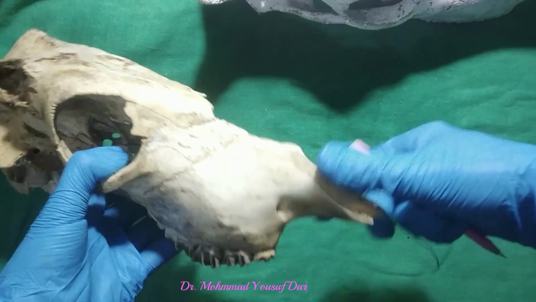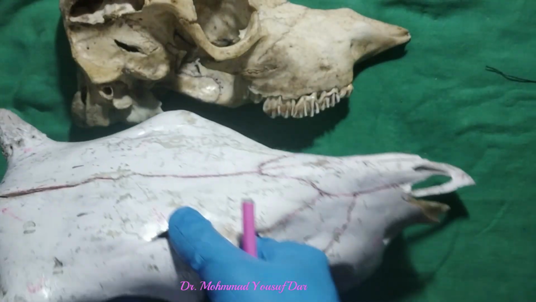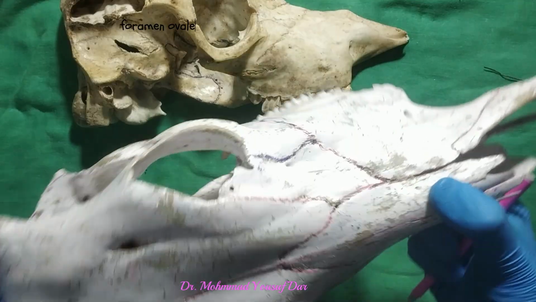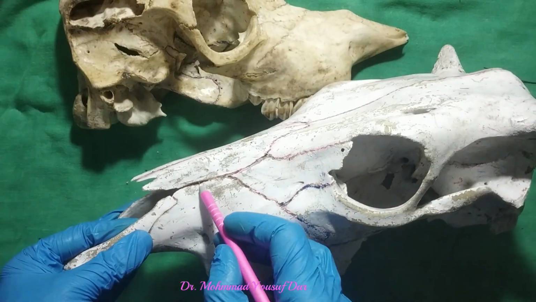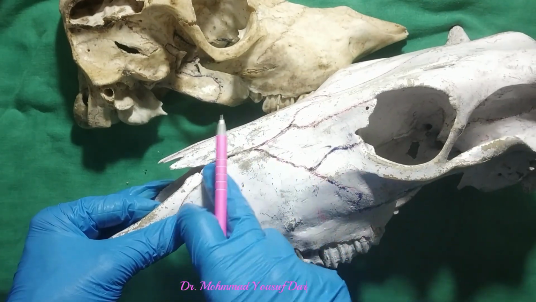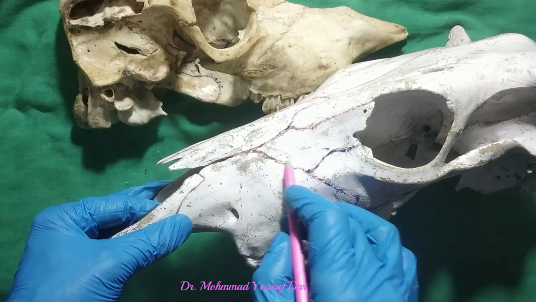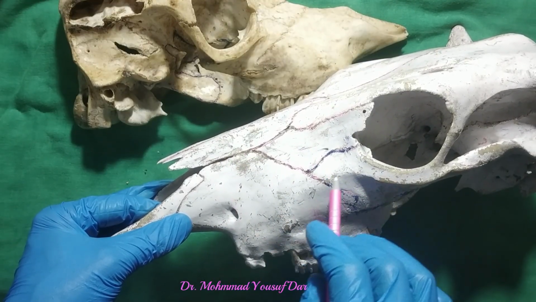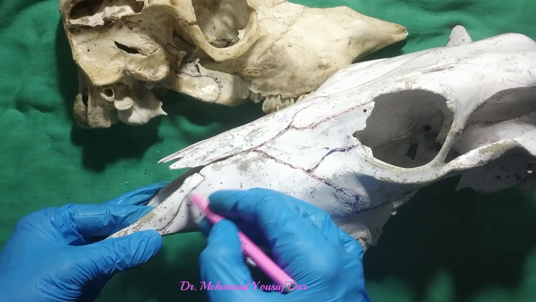So now coming to the borders. This is the dorsal border. ठीक है, this is the dorsal border. The dorsal border joins with the nasal bone, the lacrimal bone, the zygomatic bone and the premaxilla.